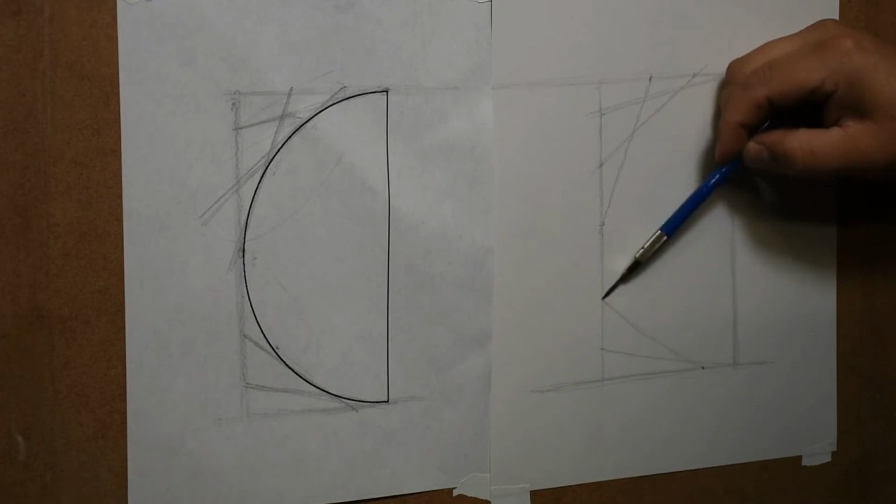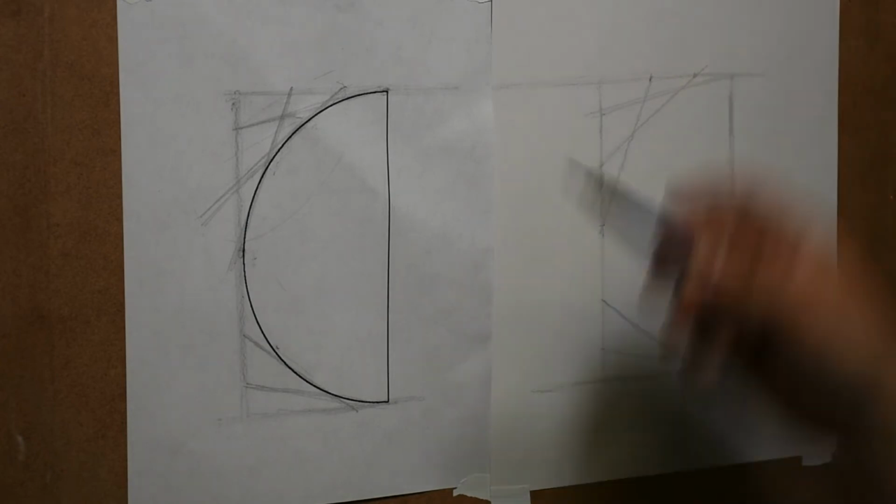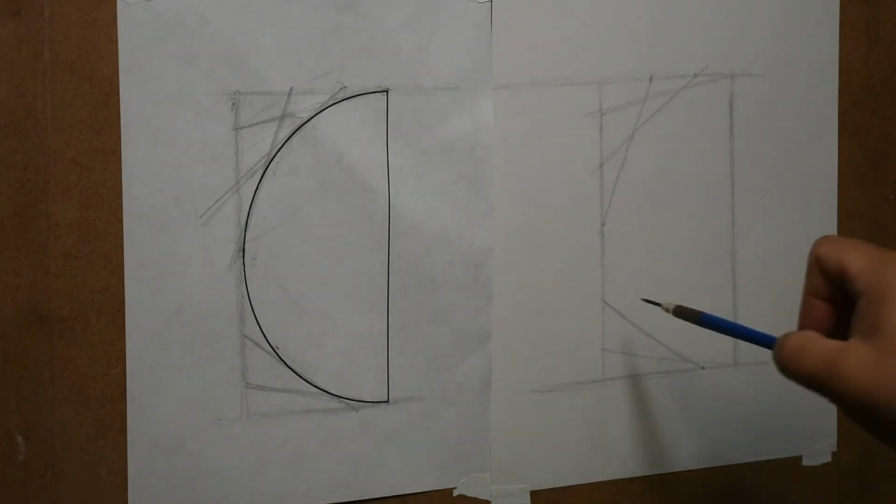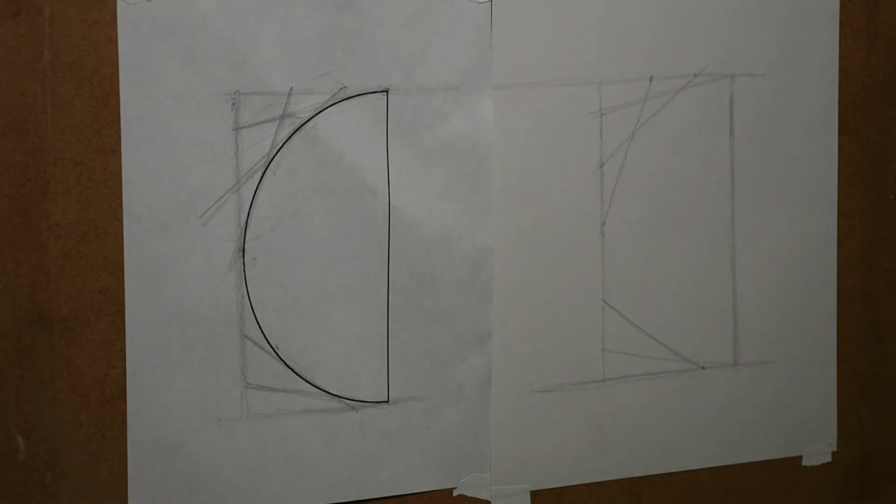One thing that students often do is they try to find these anchor points and they mark them on their notional space box, but they mark them very dark and they're difficult to erase. Use the side of your pencil, draw them very lightly, you should be fine.